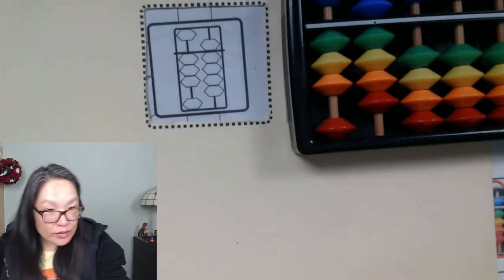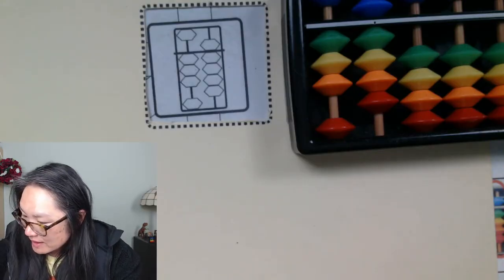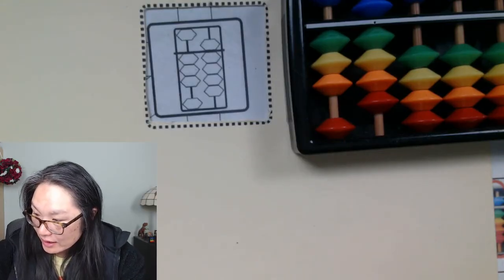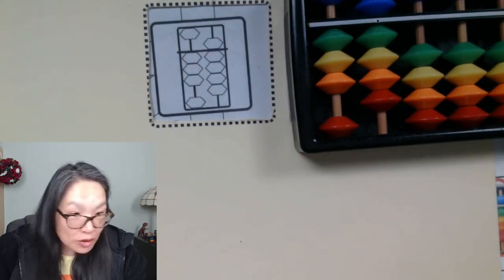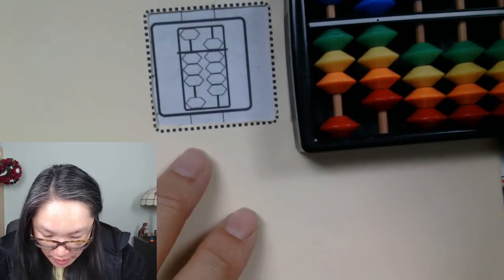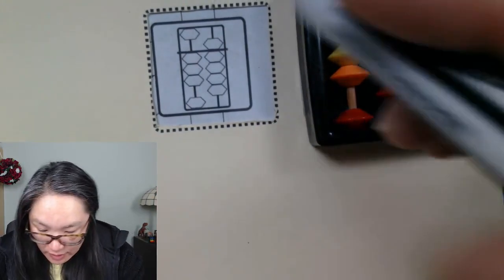So right now what we're doing is we're learning how to read the abacus. The reason why is because after we learn how to read the abacus, then we can actually go into adding, subtracting, multiplication, and division. Good job! Good job, Energizer. So yes, you're absolutely right.